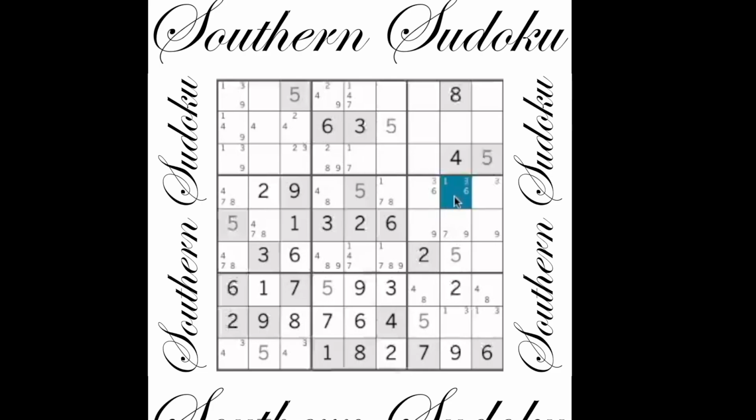It can't be a 2. It can be a 3. It can't be a 4 or a 5. It can't be a 6. It can be a 7. It can't be an 8 or a 9.